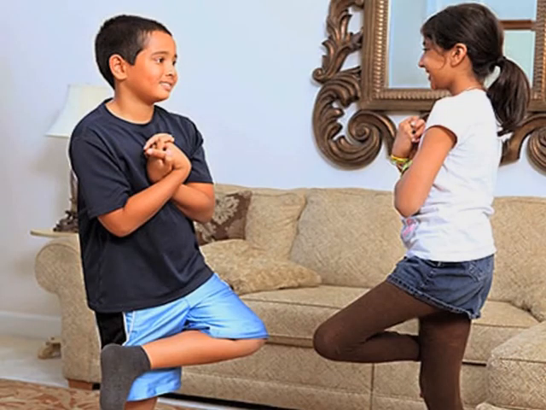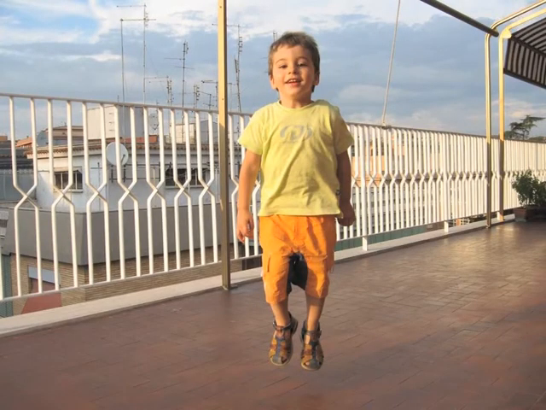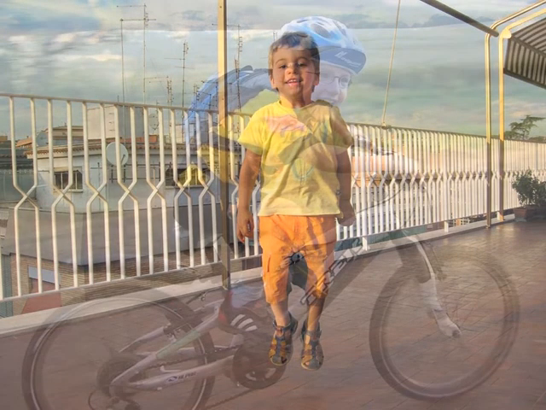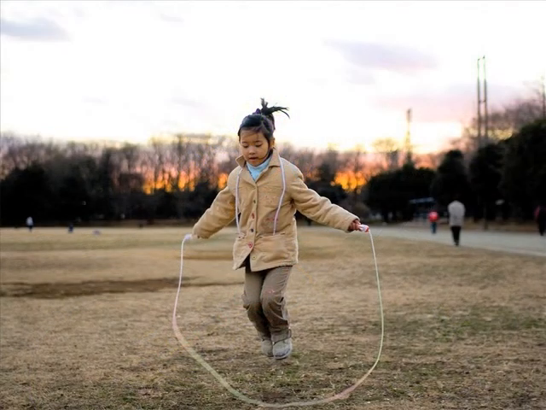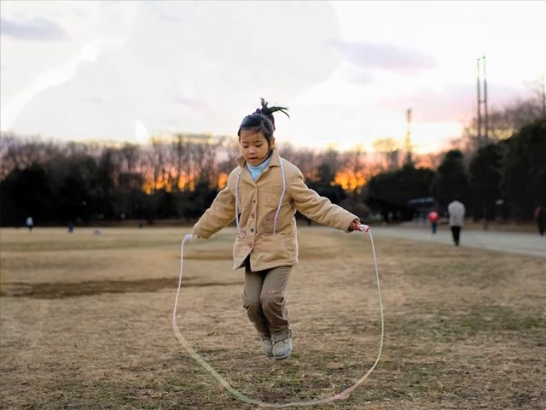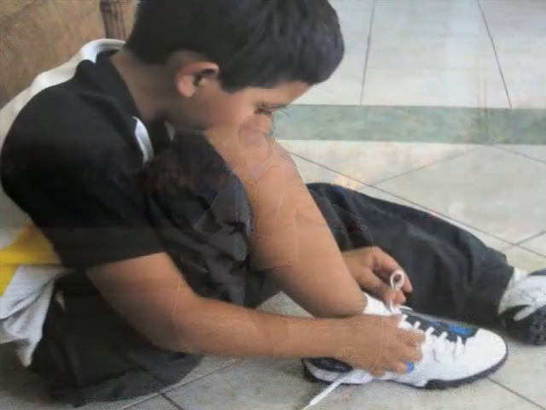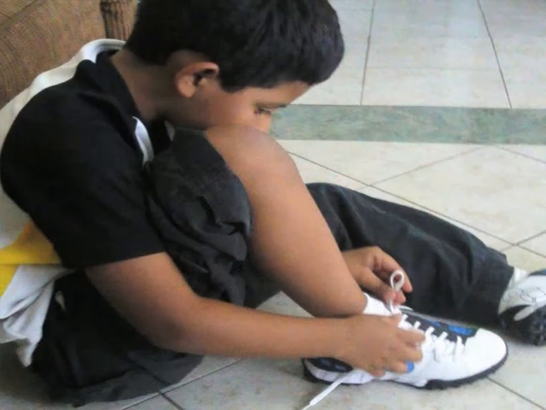Now, at the age of 7 to 8 years, children can stand on one foot with their eyes closed for about 3 seconds. They can skip on both feet, possibly even ride a bicycle without training wheels attached at the sides. They can jump rope, catch and bounce a tennis ball, and even tie shoelaces.